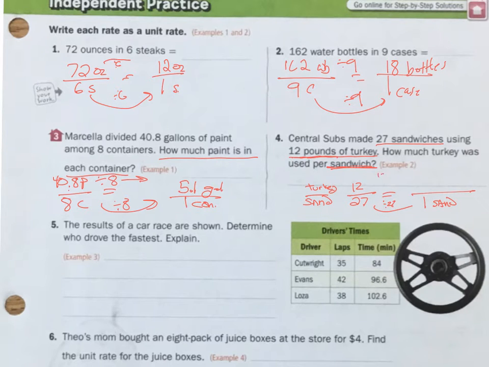Now 12 divided by 27 could be like this. 12/27 turkey. But I know I can simplify that. I can divide each side by 3, and it's going to get me 4/9 turkey. So what this means is for every sandwich, I used 4/9 of a pound of turkey, which is a little less than half a pound. Okay?